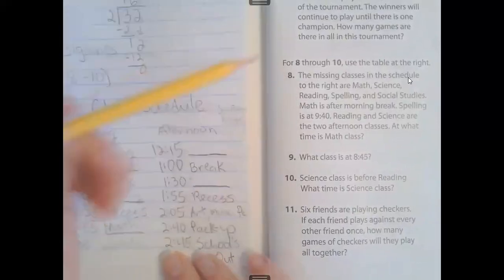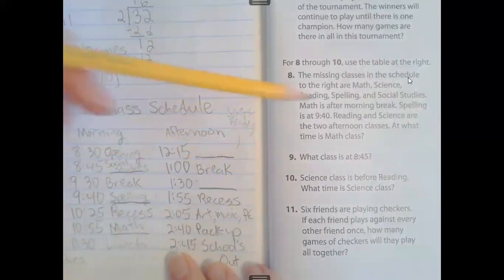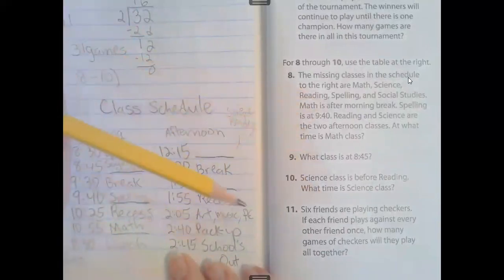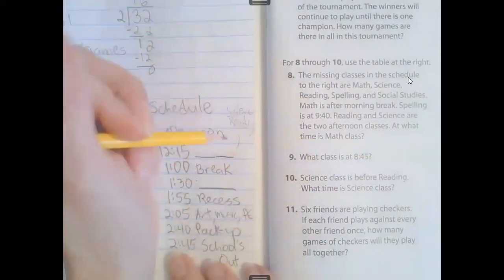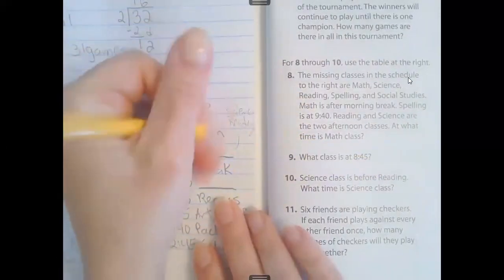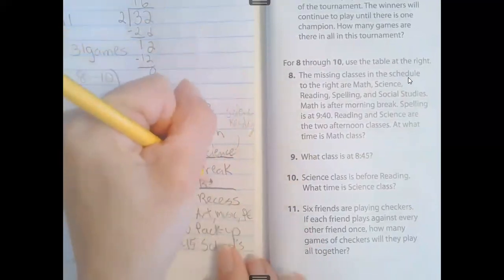Now, let's take a look at question 10, because we know we're not 100% certain which one of these are. So let's double check and see what question number 10 has to say. Science class is before reading. Well, then ultimately science must go here and reading must go here.